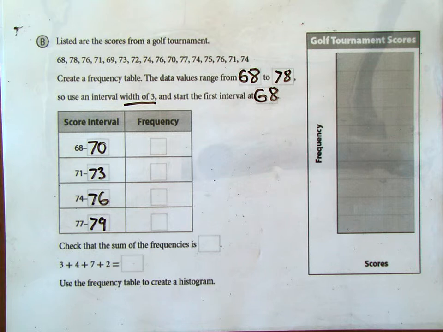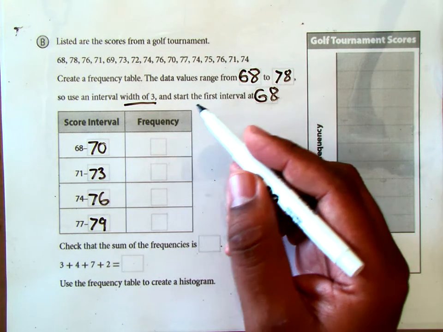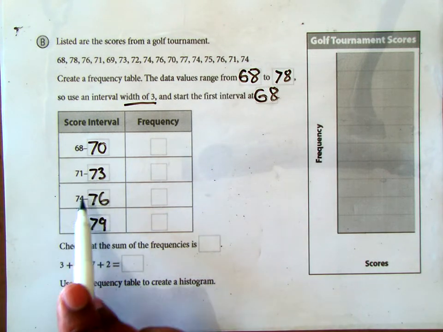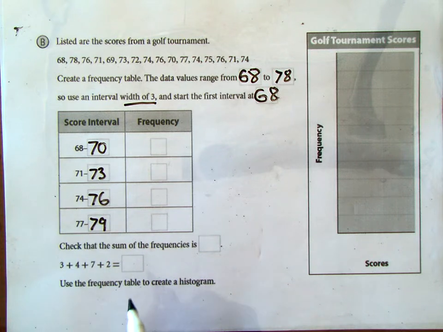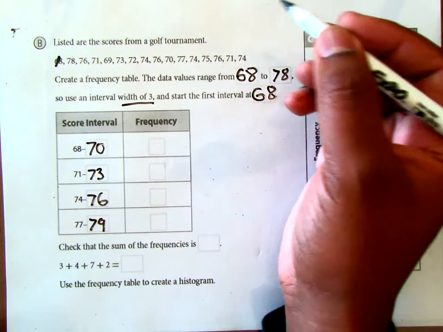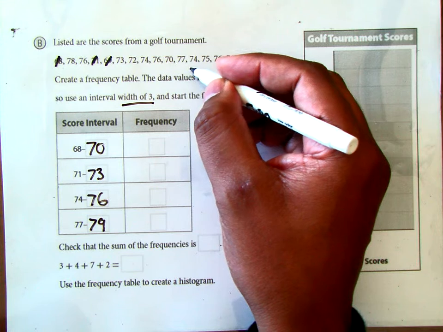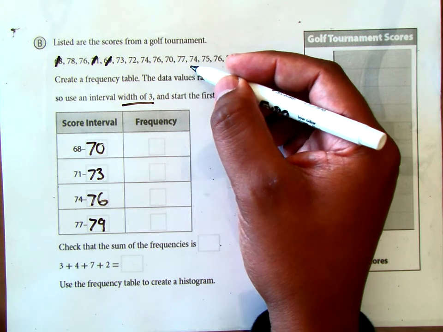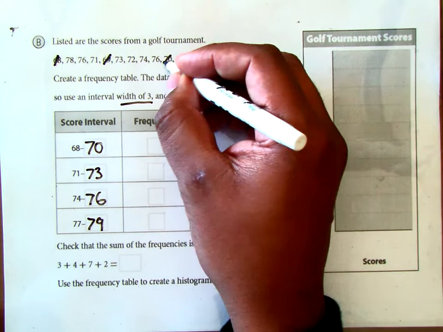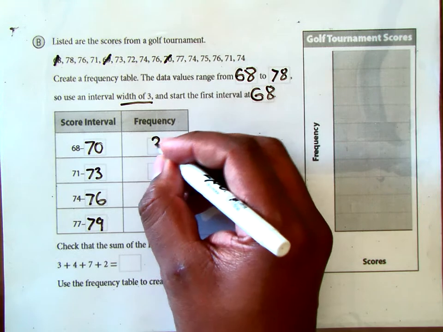The next thing we want to do is figure out how frequent, how many scores are in between 68 and 70, then how many between 71 and 73, then how many between 74 and 76. Between 68 and 70, you have 68, 69, and, oh, 71 would not be included, 68, 69, 70. So you have a total of 3.